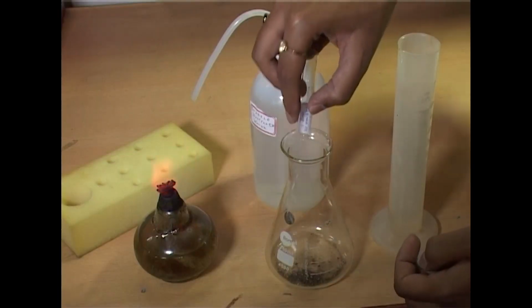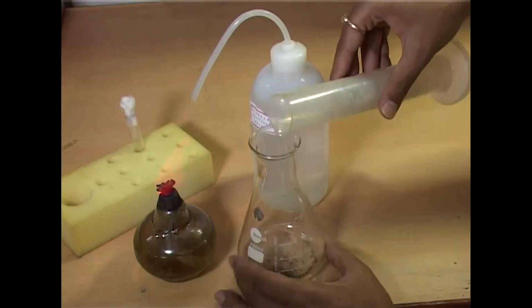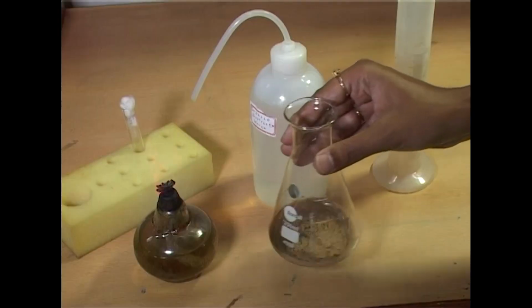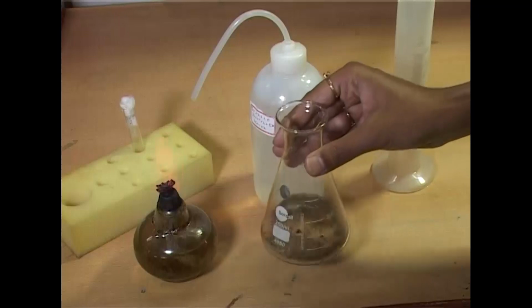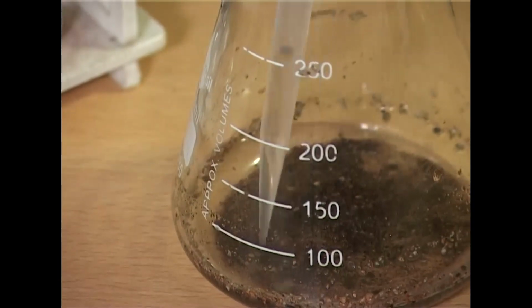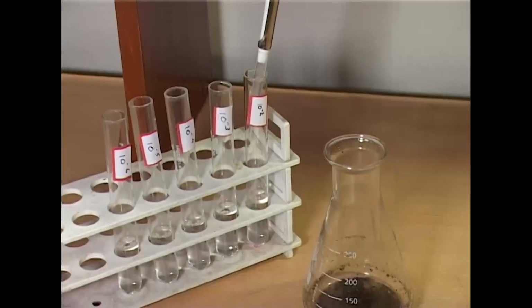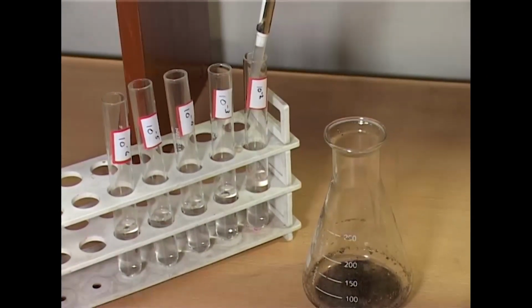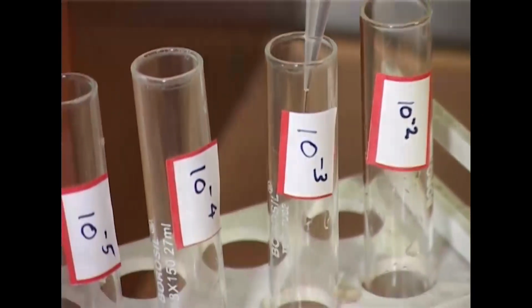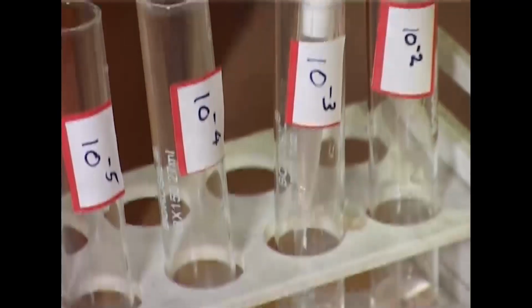1 gram of the soil sample is dissolved in 9 ml of sterile water in a conical flask. It's agitated and mixed well and allowed to settle. Then 1 ml from there is taken and poured into 9 ml of distilled water in sterile tubes, giving us a dilution of 10 to the power minus 2. In this way, 10 to the power minus 6 dilutions are prepared.